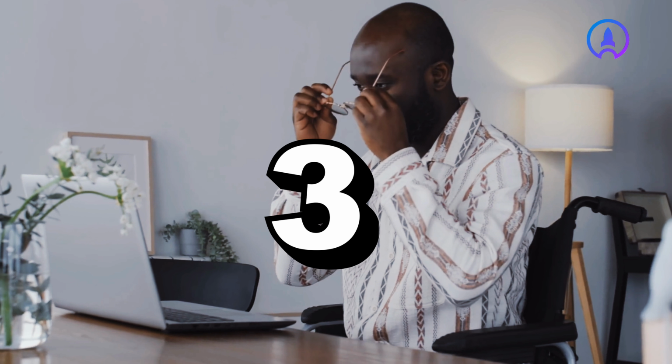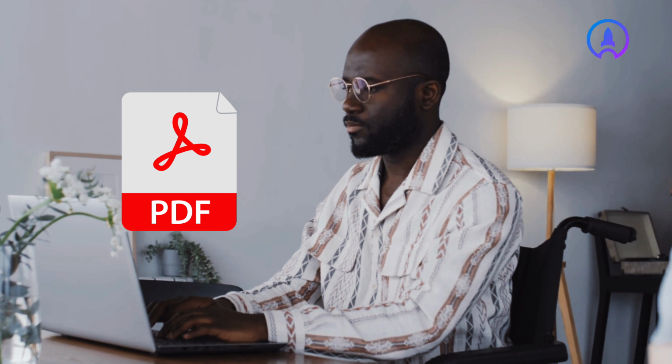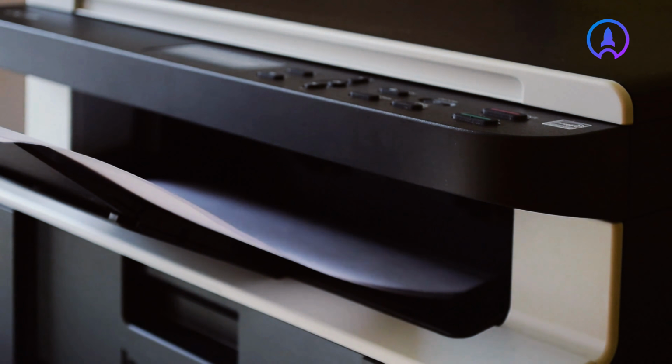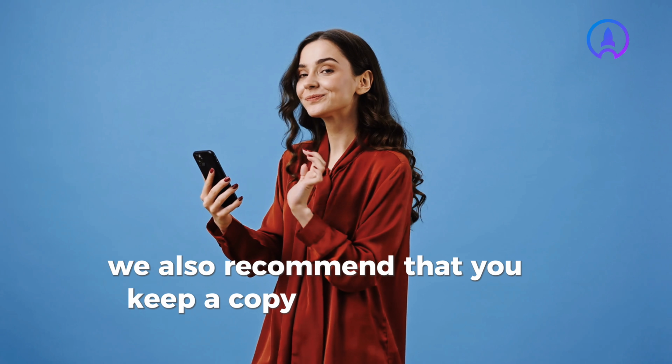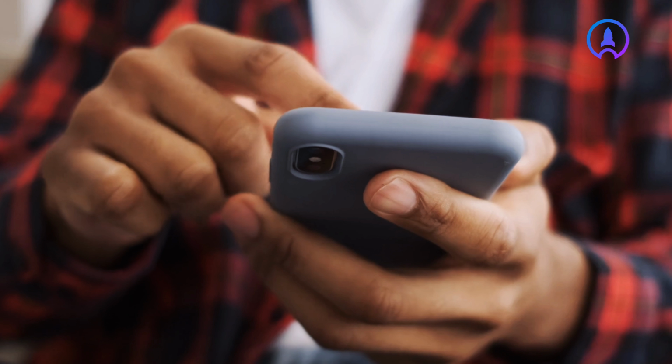Step 3. Download the e-visa receipt. If the fee payment is successful and your application is processed, you will receive a .pdf file with the decision. You could download and print your e-visa for your reference. We also recommend that you keep a copy of the .pdf file in your mobile phone.